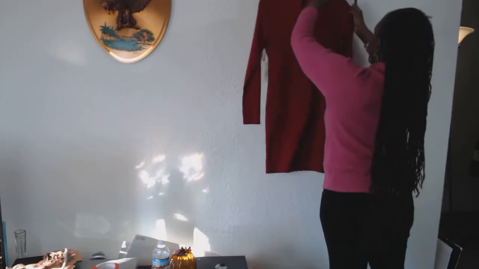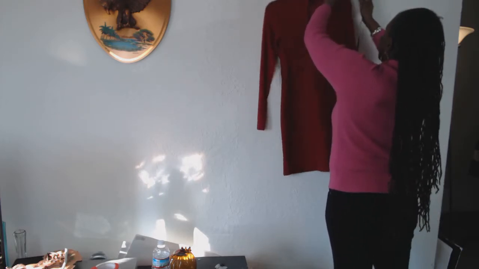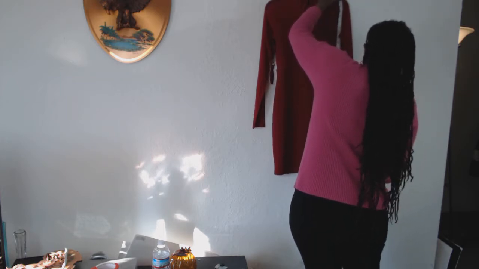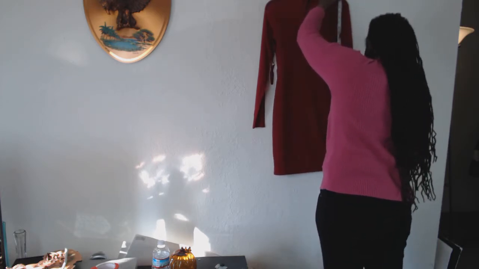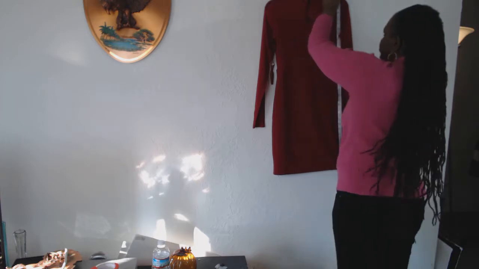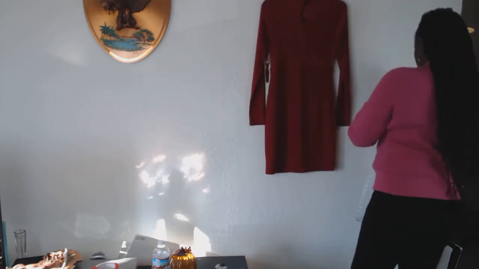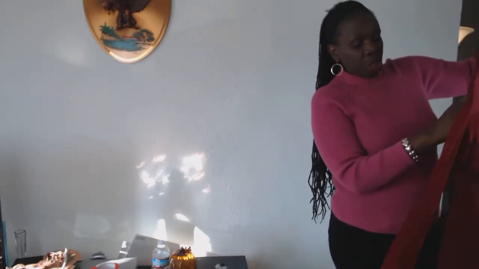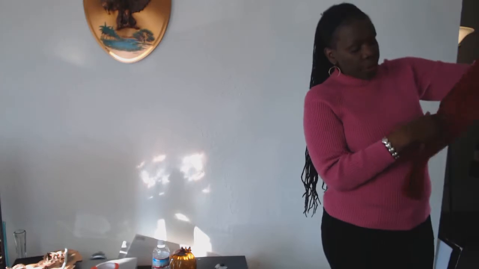So remember again, from the shoulder seam all the way to the hem, that's your length, the length of the dress, which in this case is 34 inches. So that's that for that dress, which is brand new with tags and has no defects.